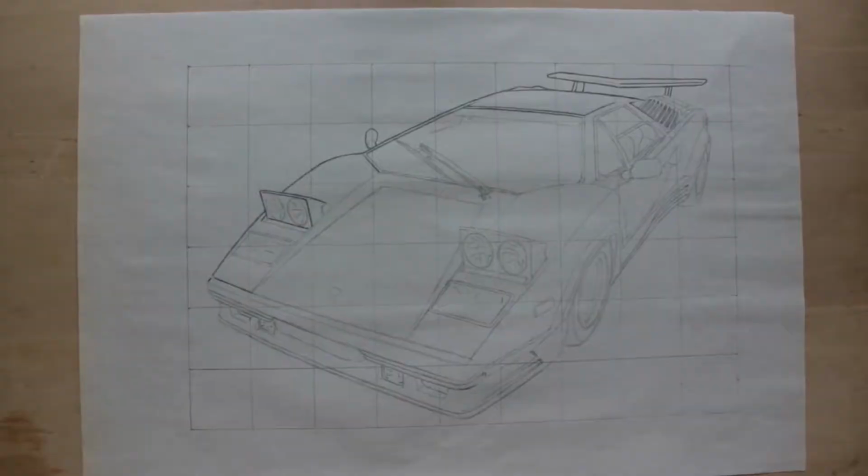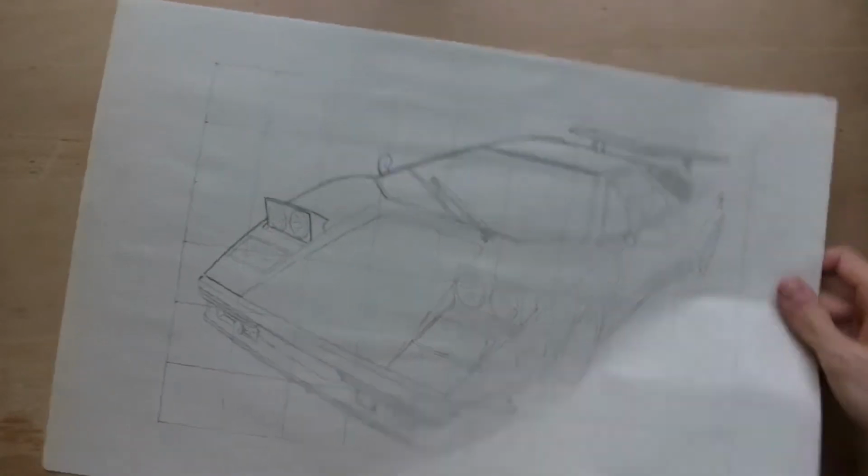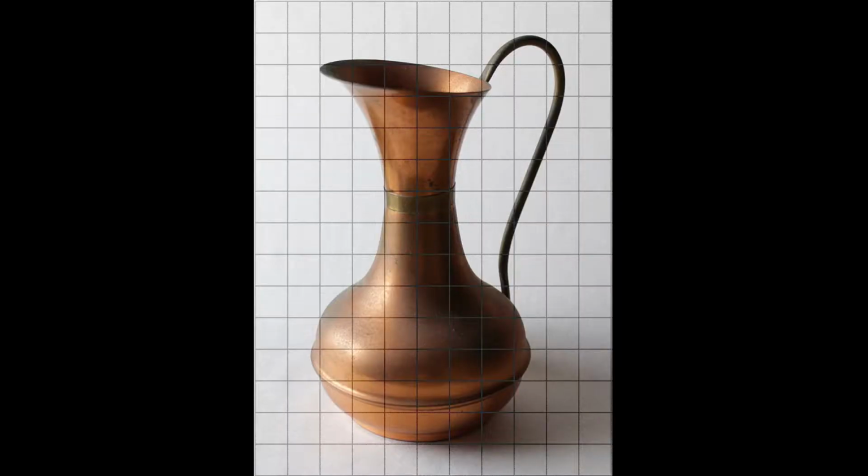Okay, here's an example of a Lamborghini that I drew using a grid. It's an illustration of a more complicated object. It involved many different lines and angles that can be quite difficult to put together across a large space. The grid made it simpler. Here's a grid overlaid on top of the photo that I took. I've decided to use 11 columns and 15 rows. This will give us plenty of structural lines to construct the image.